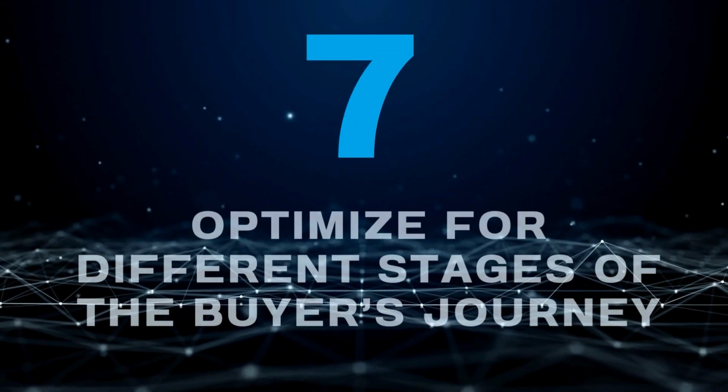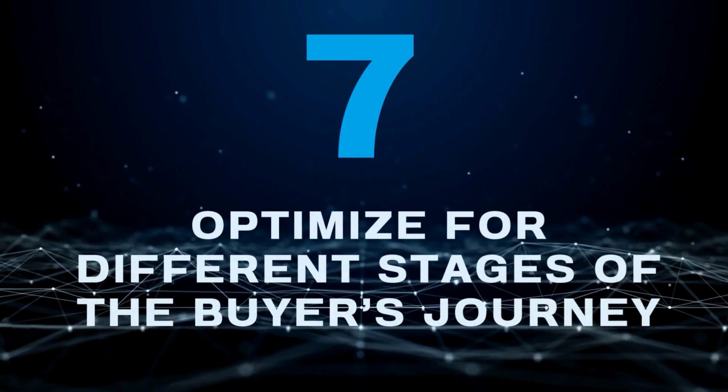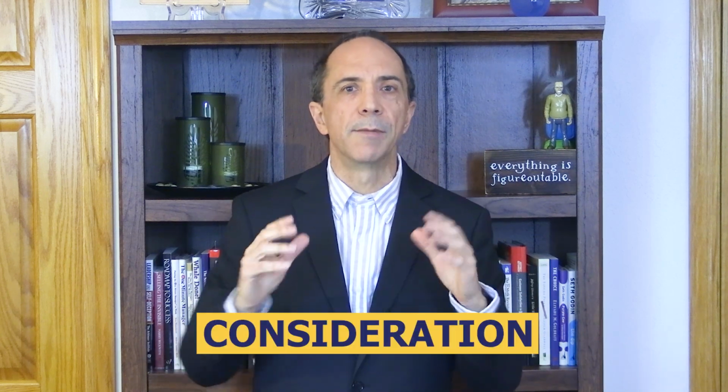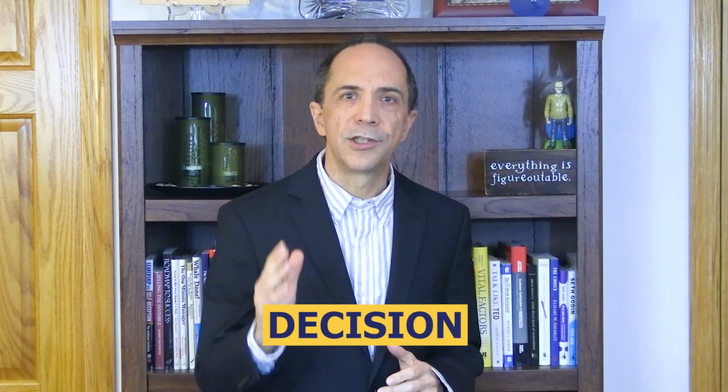Seventh, optimize for different stages of the buyer's journey. Are you only creating content for one part of the journey? First, focus on awareness by educating your audience about a problem. Then move into the consideration stage by comparing solutions and providing in-depth insights. And finally, create content for the decision stage that helps your audience choose the right product or service.